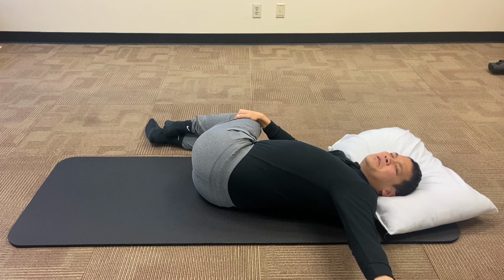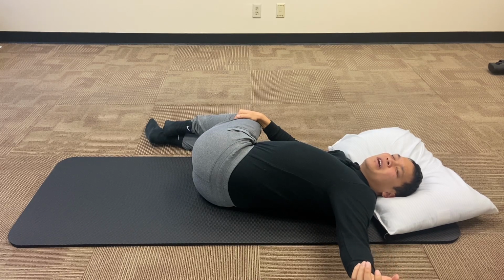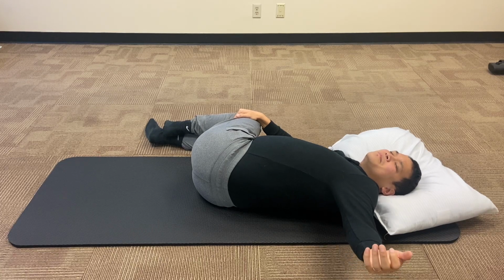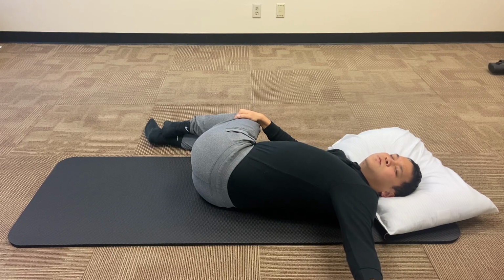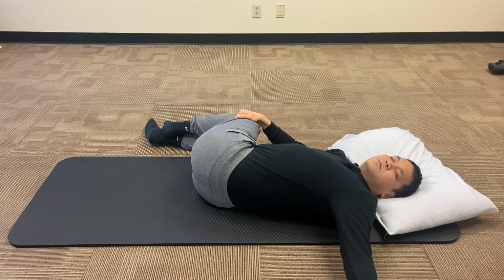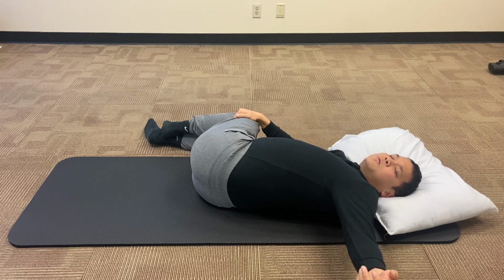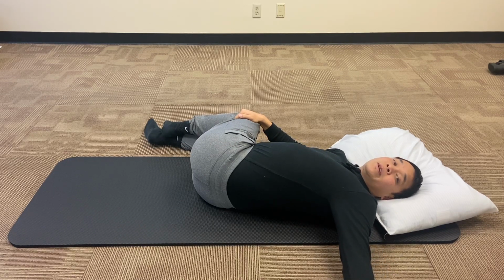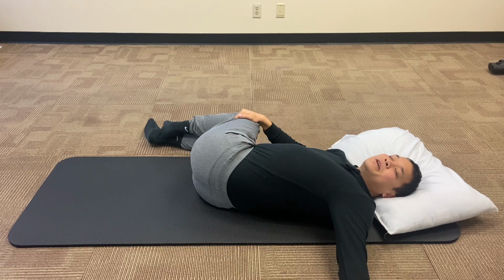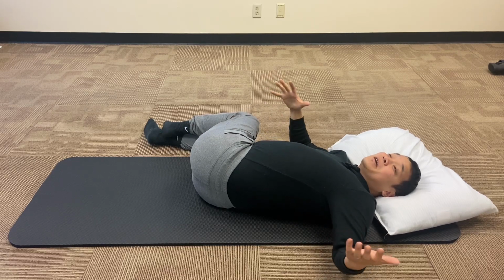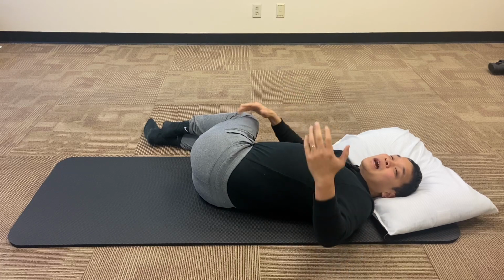Again, the goal is once you get to those resistance points, just stay there. Just breathe and slowly let your body adapt to these new movements over time. Okay, we're not in any rush here. We've got all the time in the world. Just slowly work your way. Try to get your hand all the way down to the floor. If you can't get there on day one, that's okay. Again, don't force it. Just let it gradually happen over time.